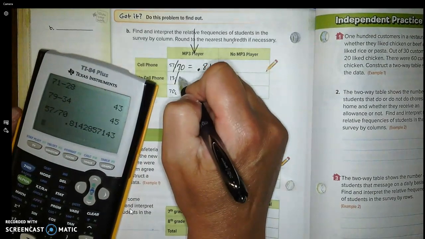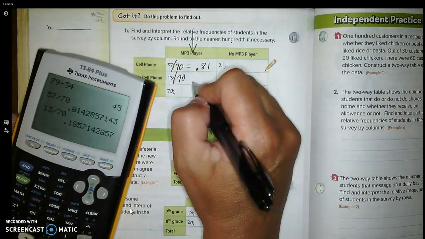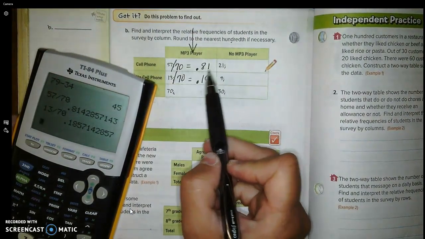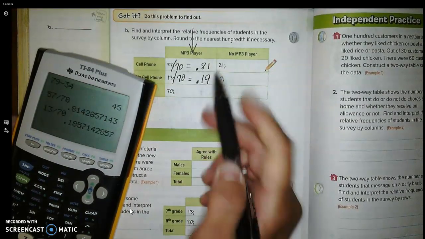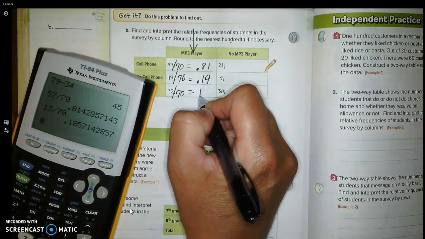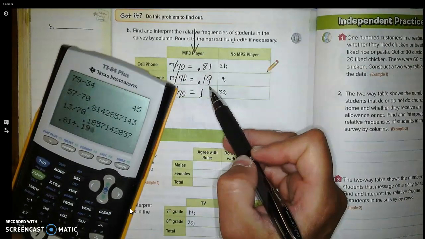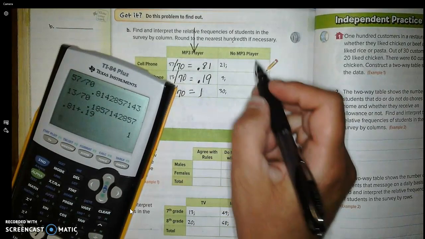Okay, 13 out of 70, and so I get 0.19. So it's 81%, 19%. Okay? And when I do 70 out of 70, I should get 1, but let's just double check. Is my 0.81 plus 0.19 equal to 1? Oh, shoo, thank goodness we did something right.